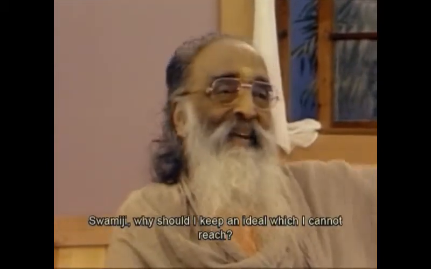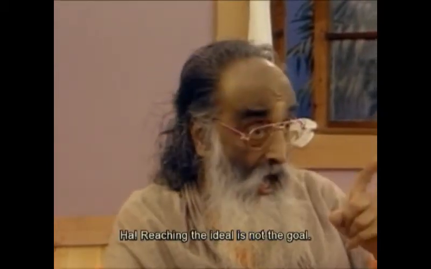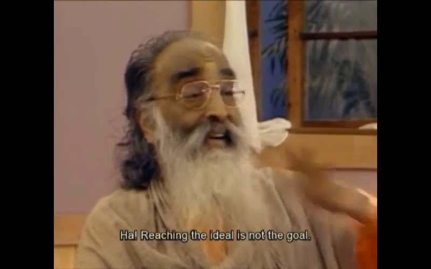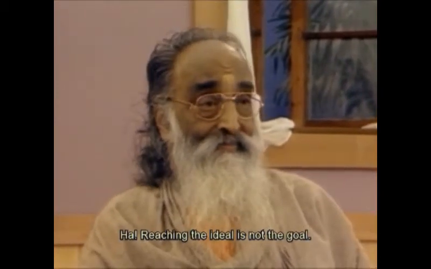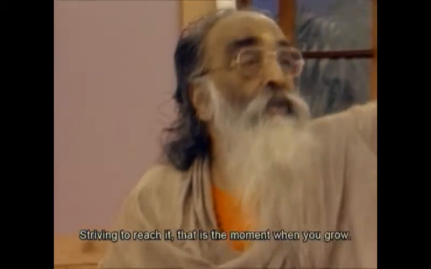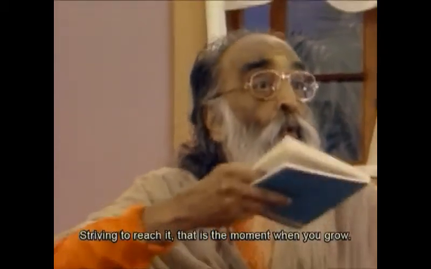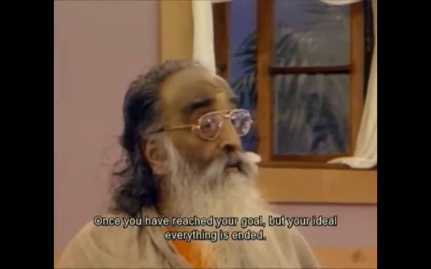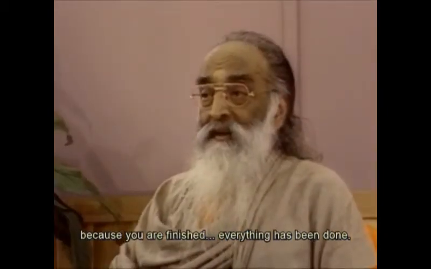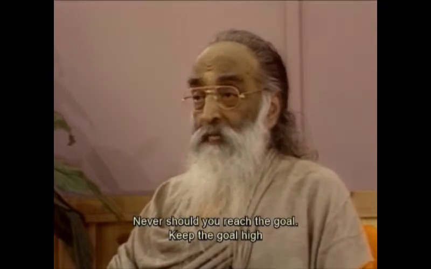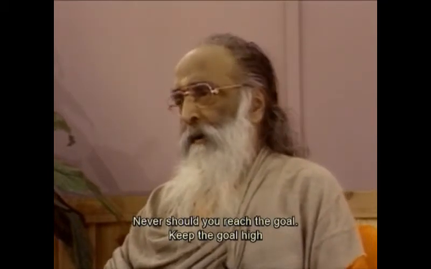Sanji, why should I keep an ideal which I cannot reach? Reaching the ideal is not the goal. Striving to reach it, that is the moment when you grow. Once you've reached your goal, your ideal, everything is ended. Thereafterwards you have to inquire how to die decently. Because you have finished. Everything has been done. Never should you reach the goal. Keep the goal high.